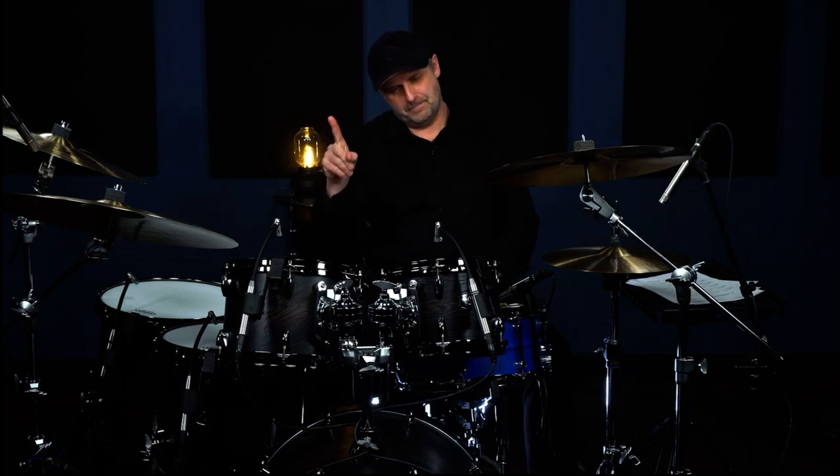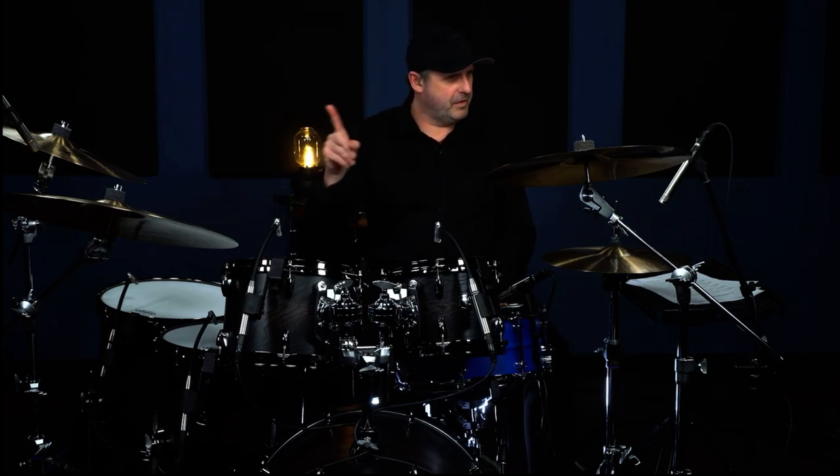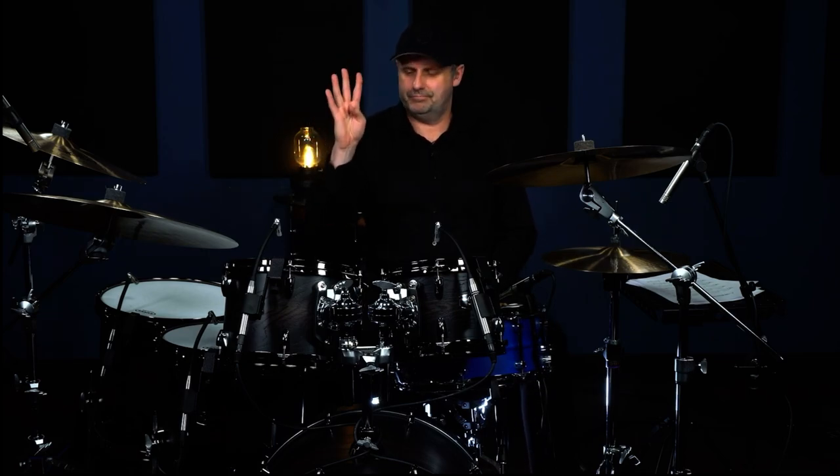Here's the 5 chord. 9, 10, 11, 12, back to the 1 chord. 2nd bar, 3rd bar, still on the 1st chord. 4 chord, 5th bar, 6th bar, 7th bar, 8th bar. Here comes the 5 chord. Bar 11.